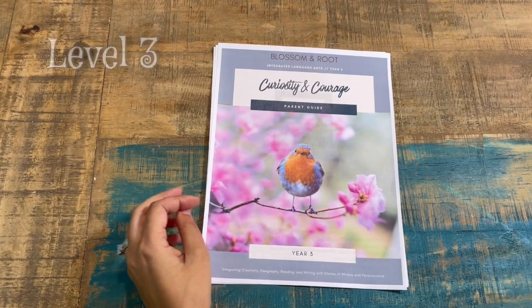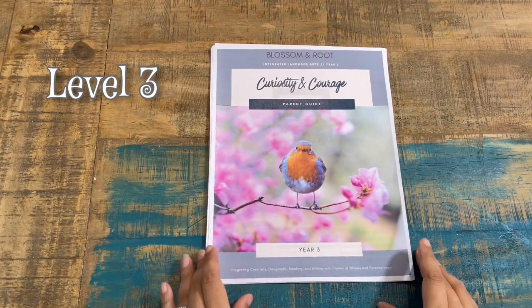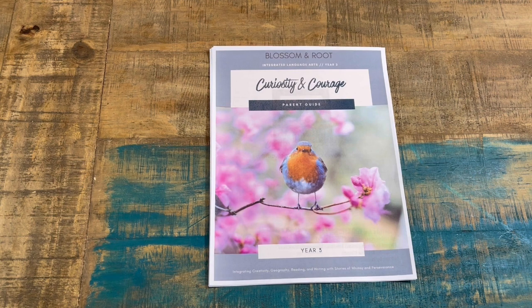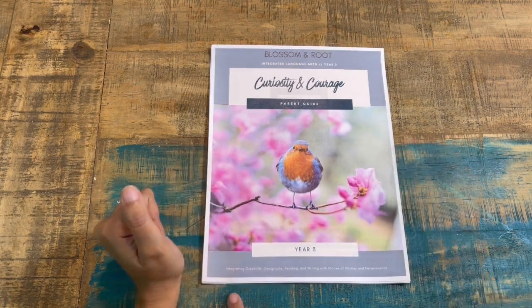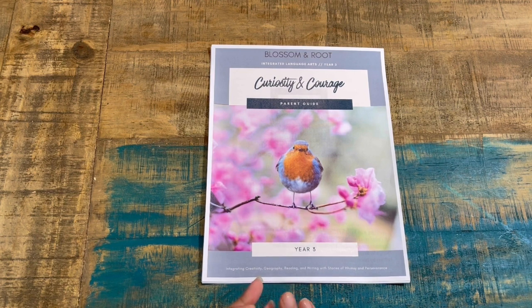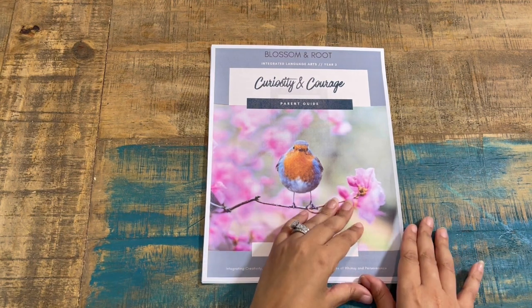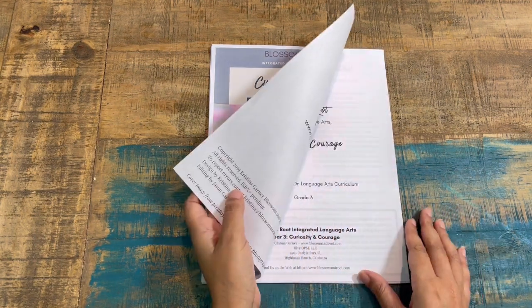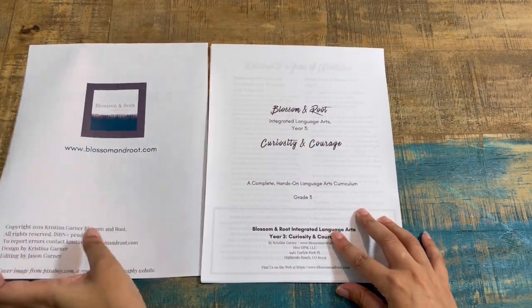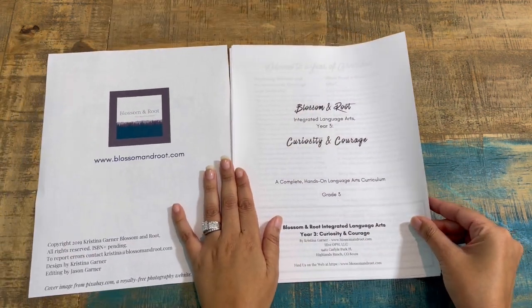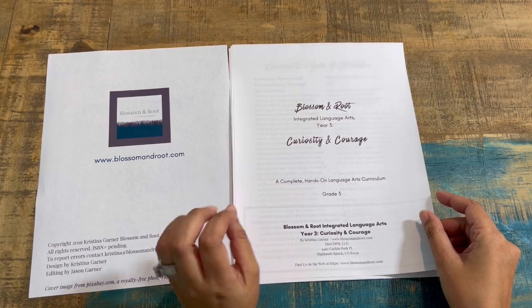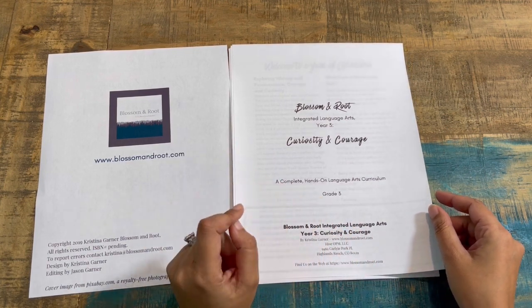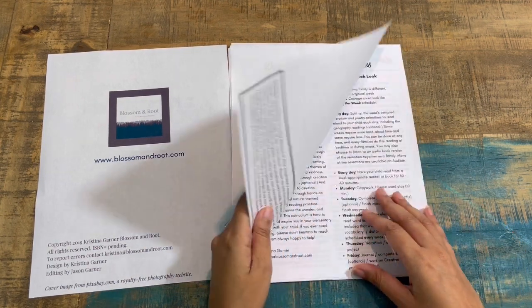All right, so now we've arrived at Curiosity and Courage, which is level 3, with year 3 on here. This is integrating creativity, geography, reading, and writing with stories of whimsy and perseverance. All right, so this is, again, another fun year. The literature in this year is so fun. I really love it. I know, you think I'm biased, but listen, we used Blossom and Root way before I worked with Christina, so let's just go there.